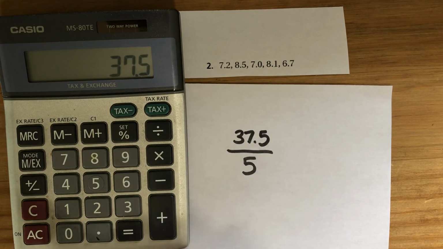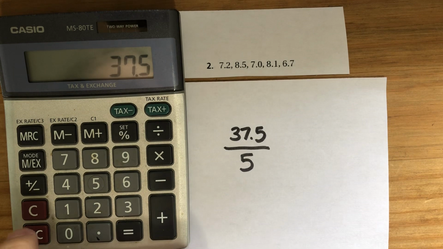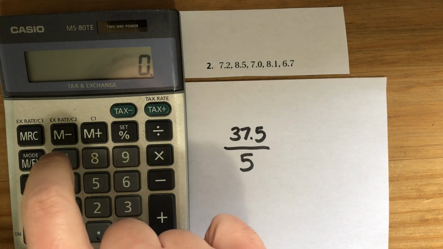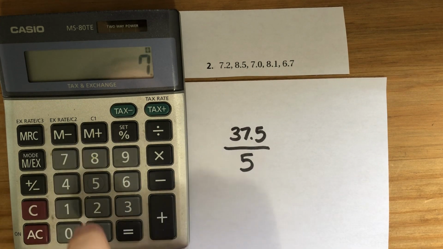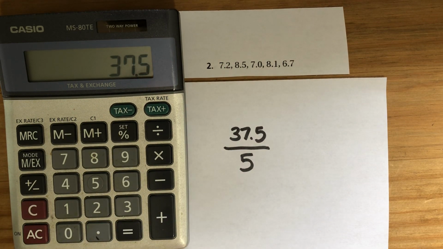and I got an answer of 37.5. And just to double check, that attention to precision is so important, I'm going to go ahead and clear that calculator and add that again. 7.2, 8.5, 7.0, 8.1, 6.7, and there I go. I did get that right.